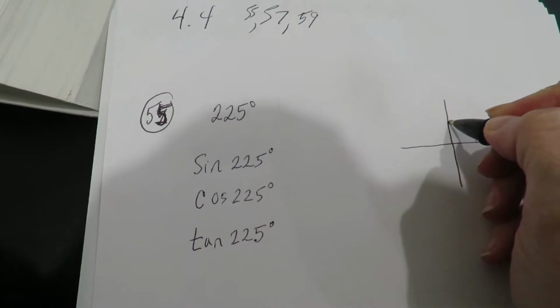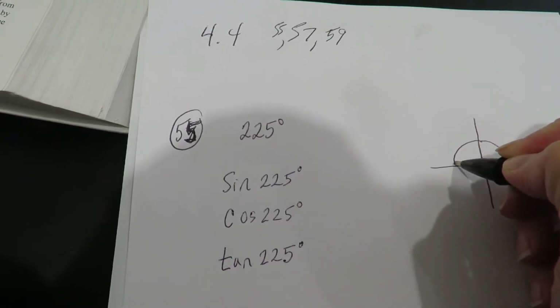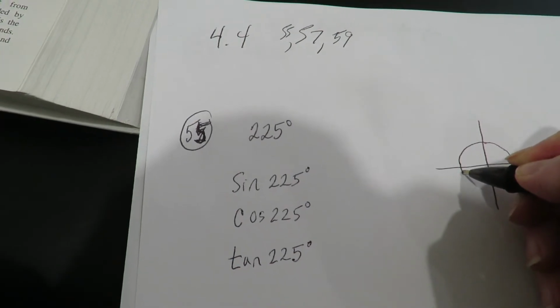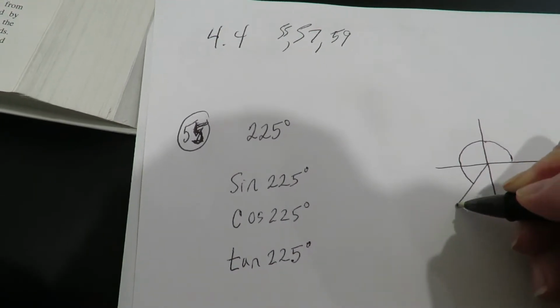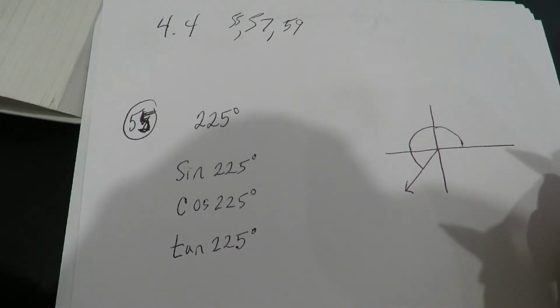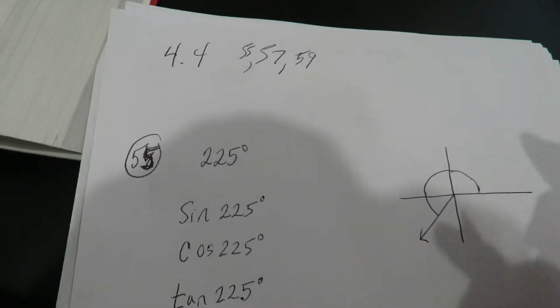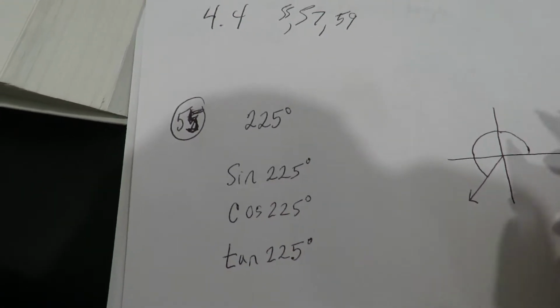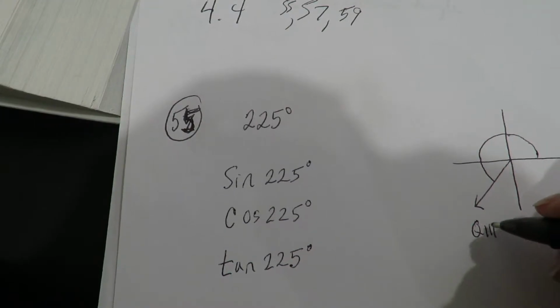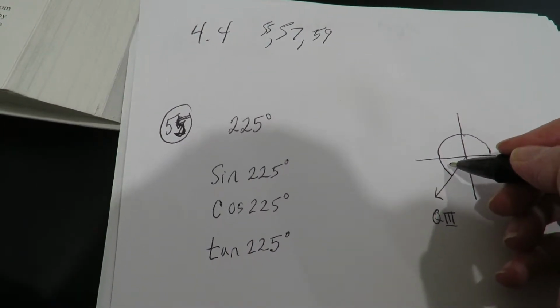So this would be 90. This would be 180. And if you go 45 degrees past 180, you will get 225. So it is a quadrant 3 angle. Now we have to calculate the reference angle.